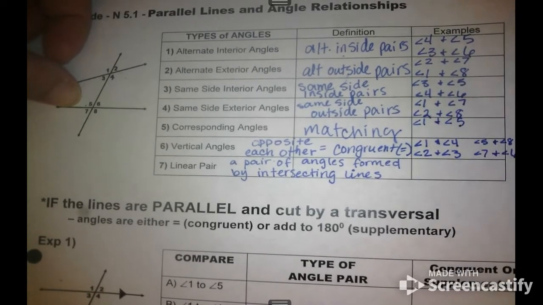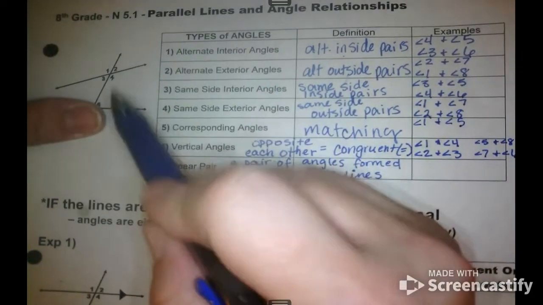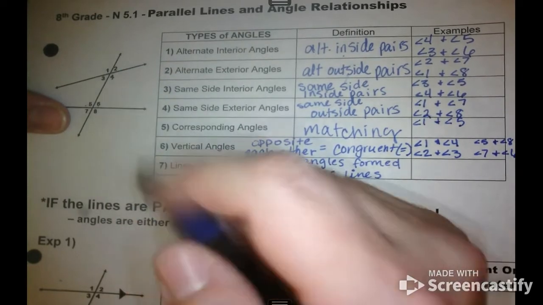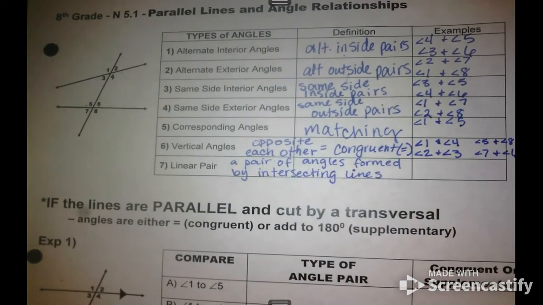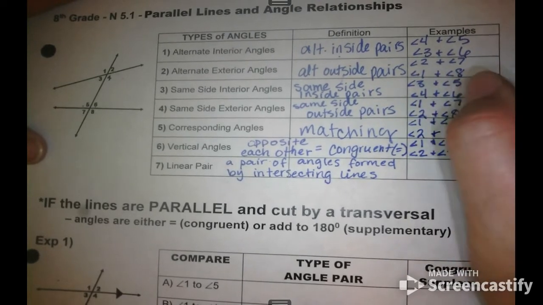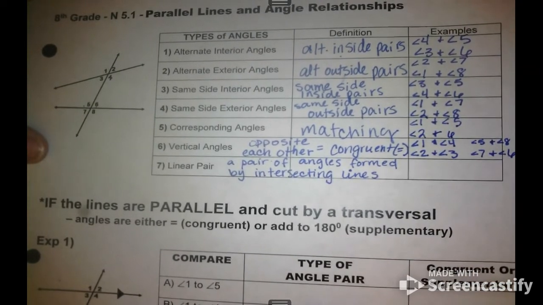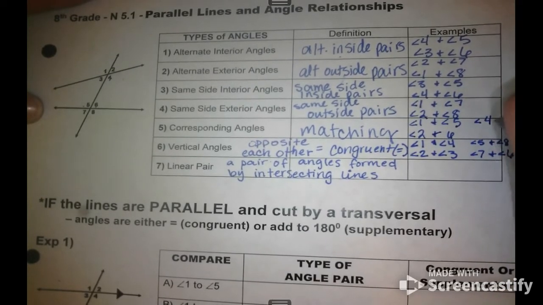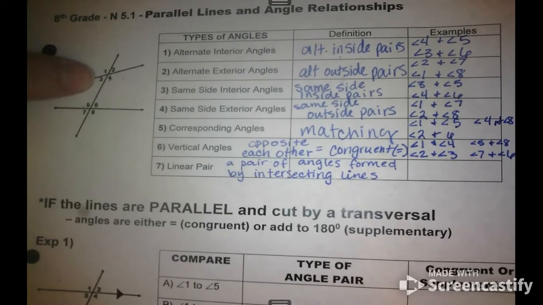Because they're on the same line. Mm-hmm. Yeah. So if I was looking at this as a group of 4 and I looked at this as a group of 4, those are matching to each other. They're in the same spot, right? Okay, so that would make 2 match with what? 6. All right, what would 4 match with? 8. Okay, so what would 3 match with? 7.